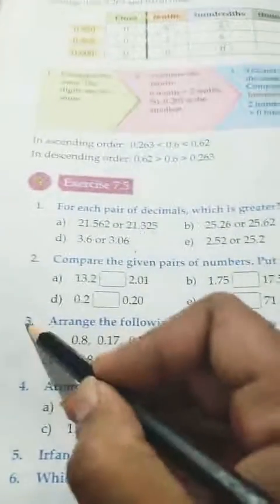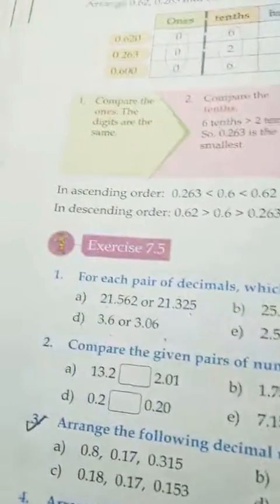Yes, now let's move to sum number 3. Here it is, arrange the following decimal numbers in ascending order. As already we have done ascending, descending in chapter 1. What is ascending?